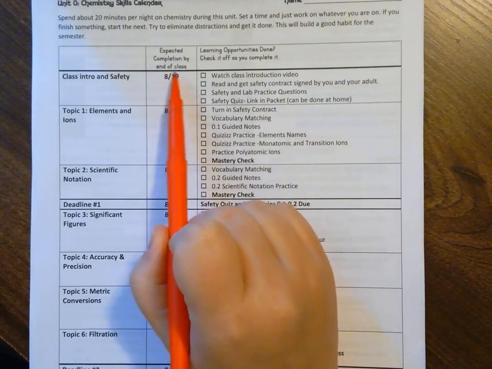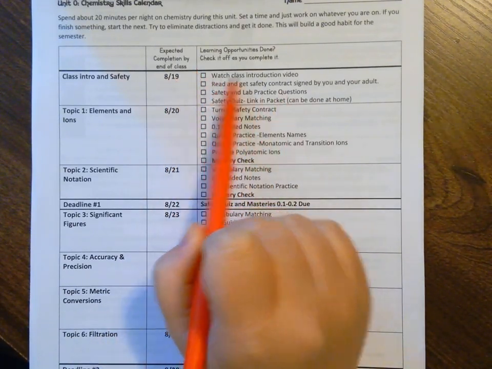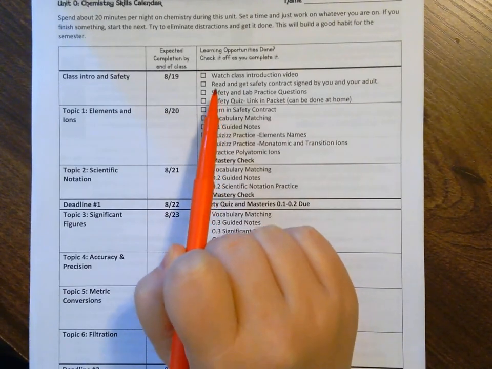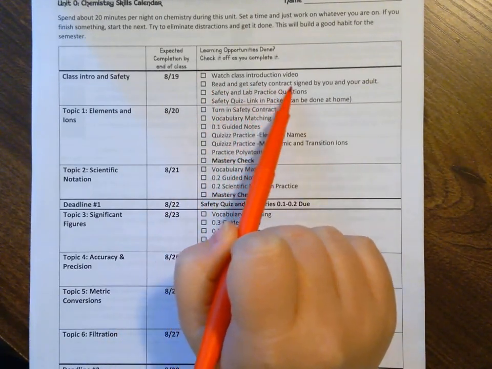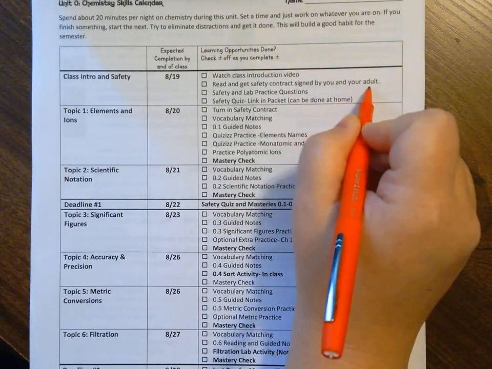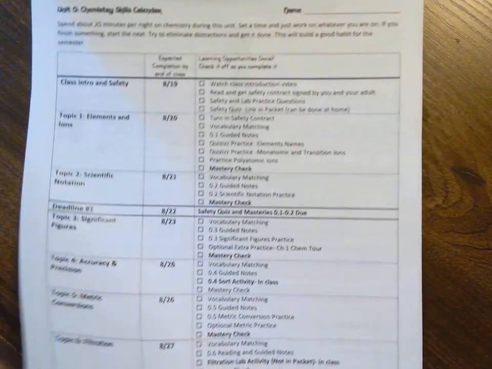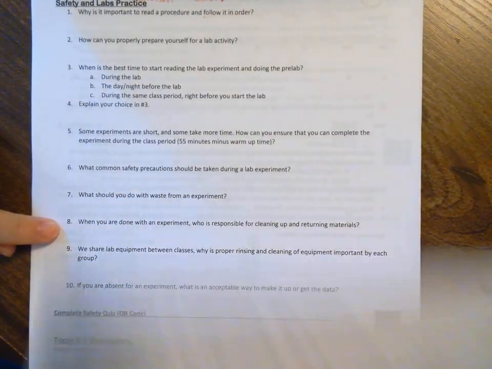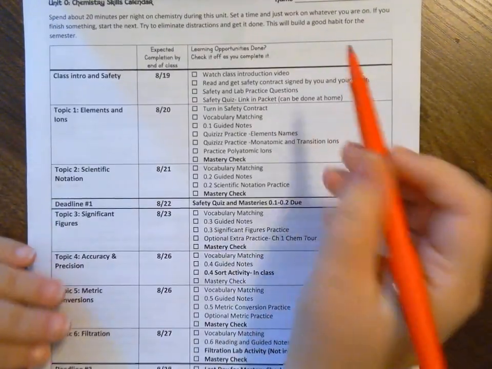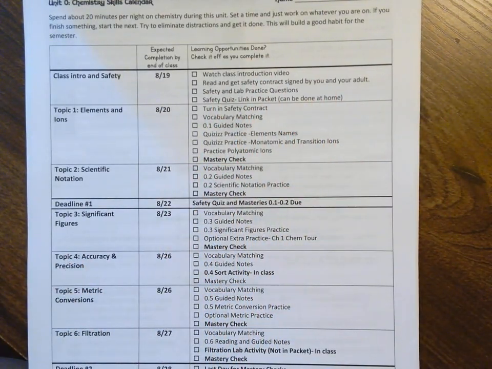So theoretically, by the end of the first day in class, we wanted to get through watching our class intro video, reading and getting our safety contract signed by you and your adult. Now, you couldn't do that in class, but you can do that tonight. Doing that safety and lab practice questions, so that's your first part of the packet here. And then doing your safety quiz, and you can do that with the link in the packet there.